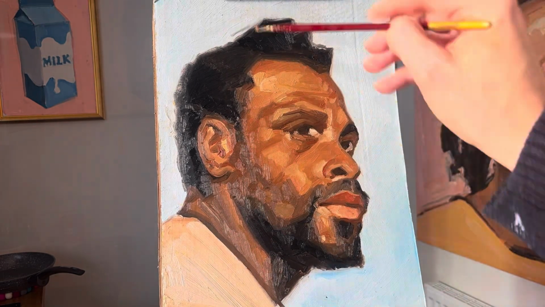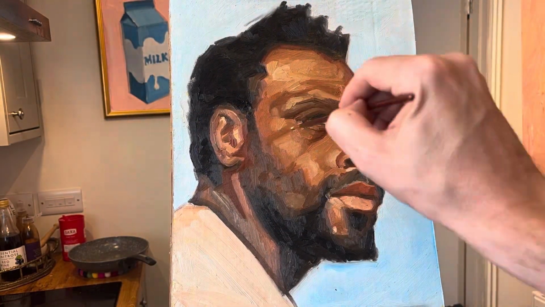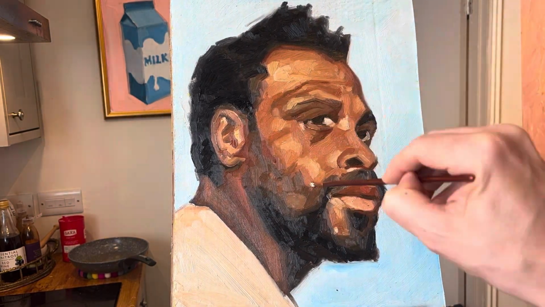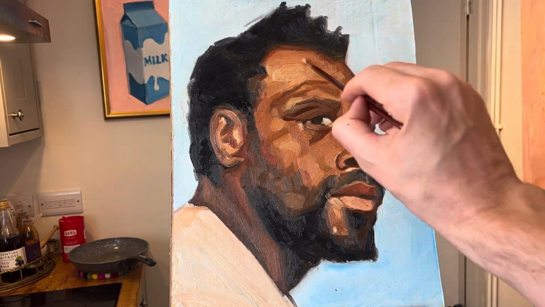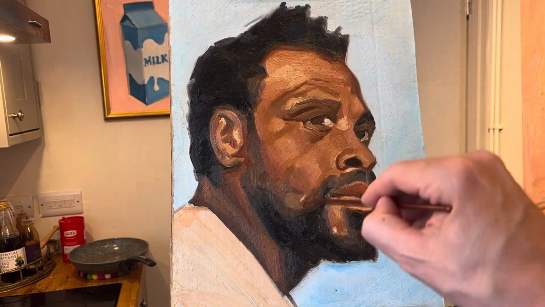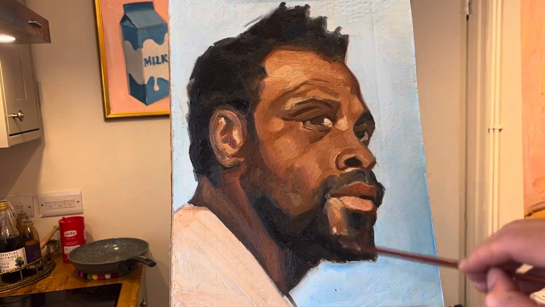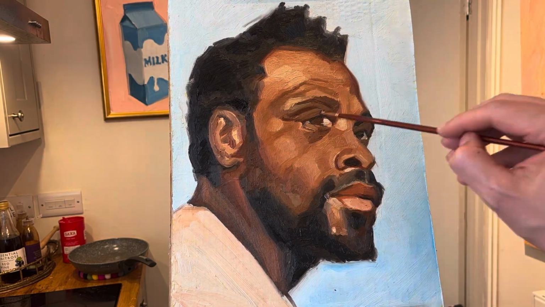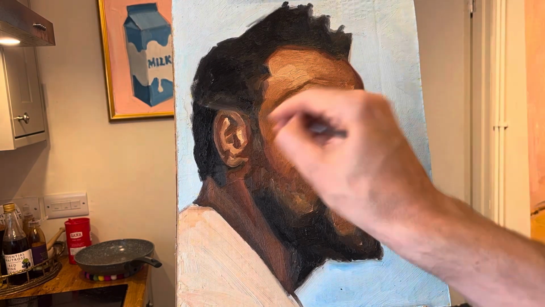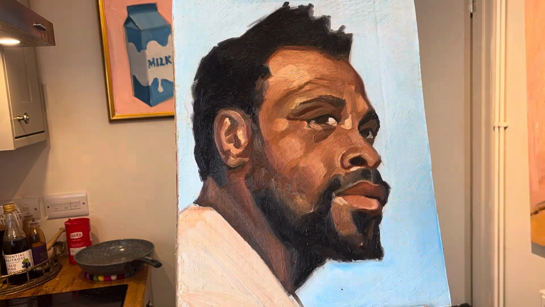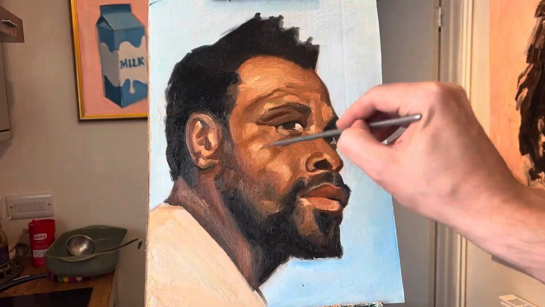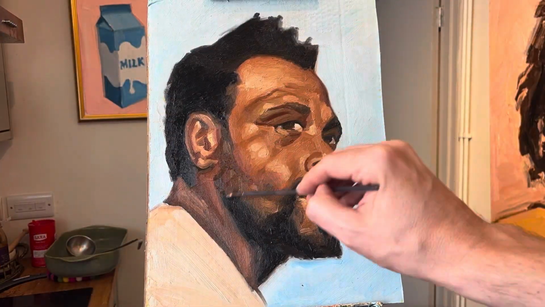Evolve the architecture of the head as a whole, introducing smaller shapes and values only when the larger shapes and values have been developed to the best of your ability. Fuse and blend edges always in accordance with the concept of overall focus, and try and avoid sharp edges that draw the eye in. Try and make changes with deft, clean touches of the brush, and always soften everything you can as you go along.